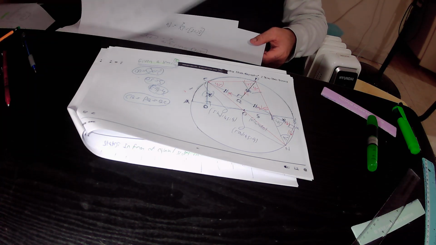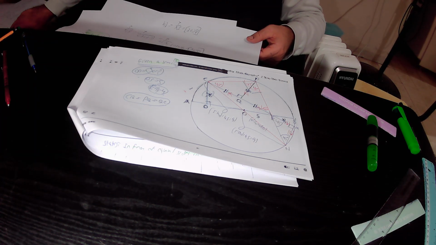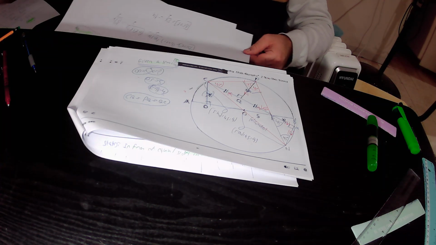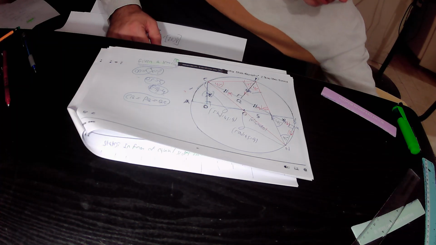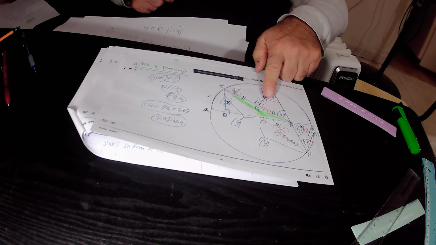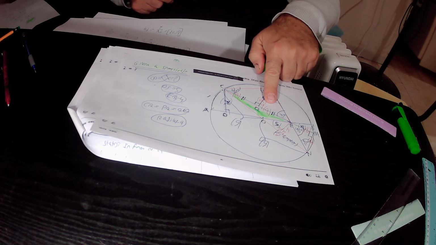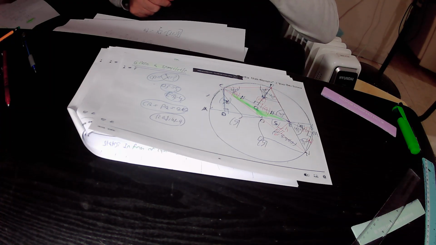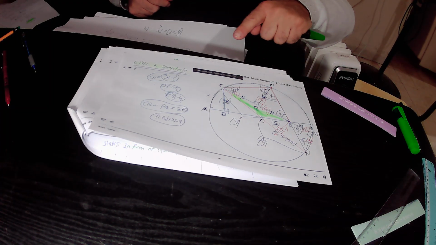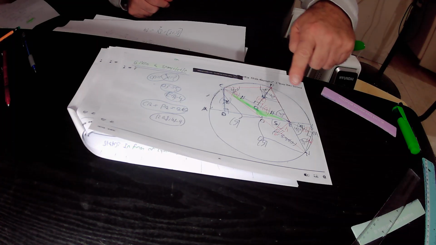The next step, we calculated the area of this main triangle COE. The area of this main triangle COE equals the base of the triangle times the height over 2.